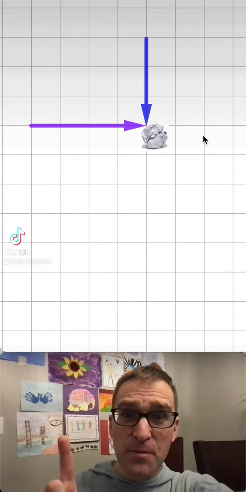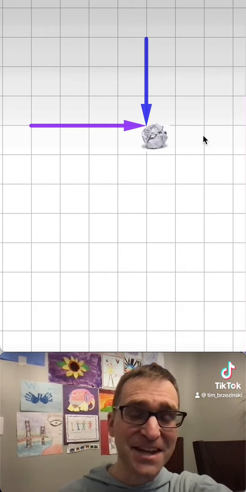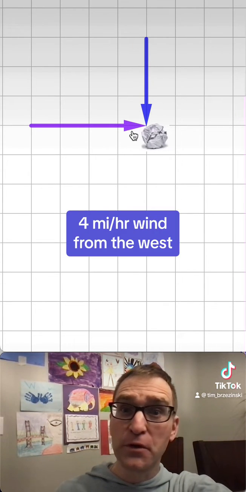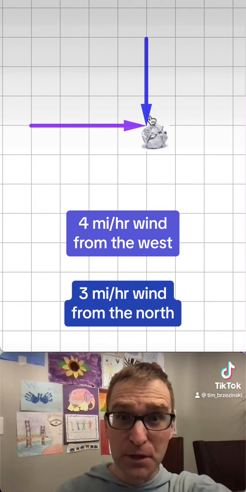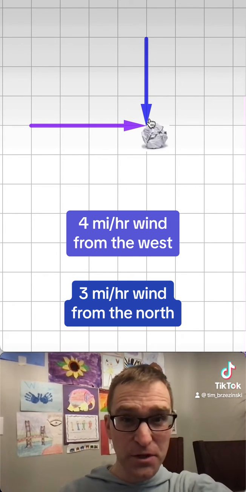Suppose we have a piece of paper on the ground, and that piece of paper experiences two forces that act on it simultaneously. One force is a 4-mile-an-hour wind blowing from the west, and the other force is a 3-mile-an-hour wind blowing from the northerly direction, as you can see right there. Where is this piece of paper going to go, and how fast will it go?